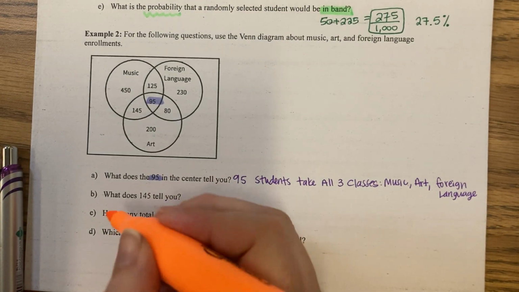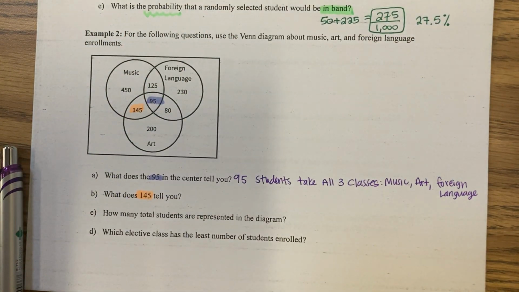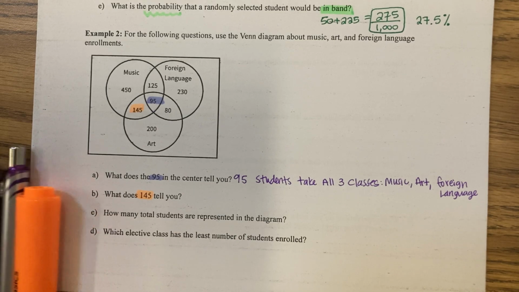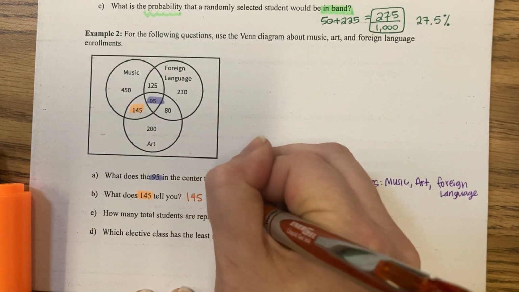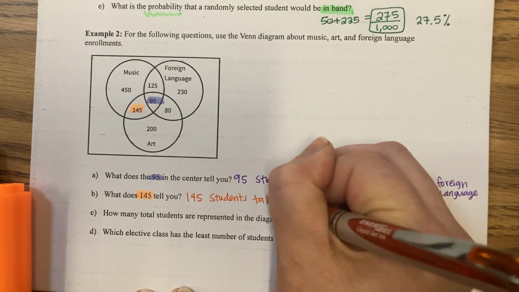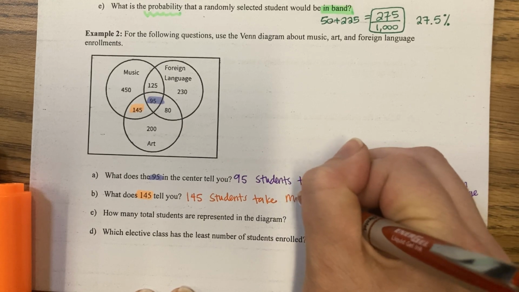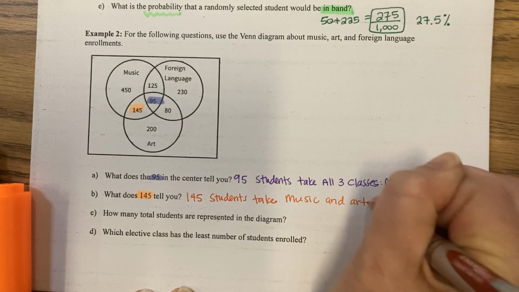What does the 145 tell you? 145 students take music and art.